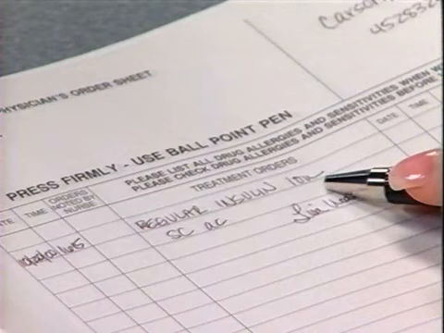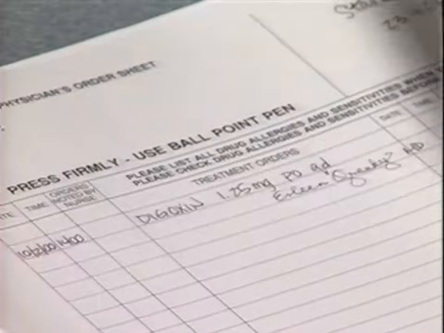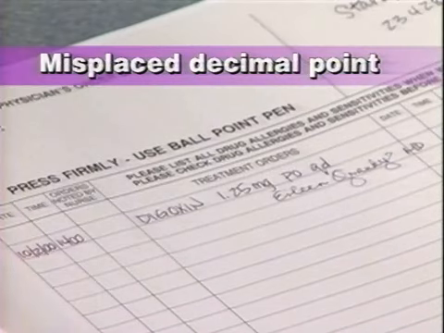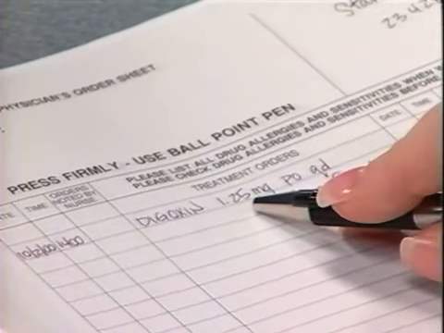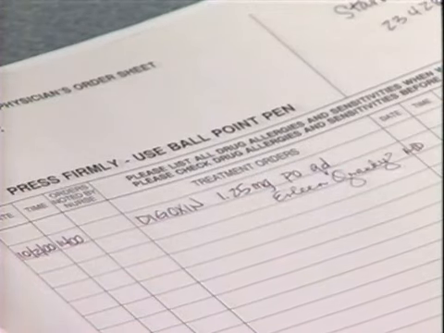Based on this order, should you give 10 or 100 units of subcutaneous insulin before each meal? This order says to give 1.25 milligrams of digoxin each day by the oral route. But is that within the acceptable range? Or did the prescriber really mean 0.125 milligrams?